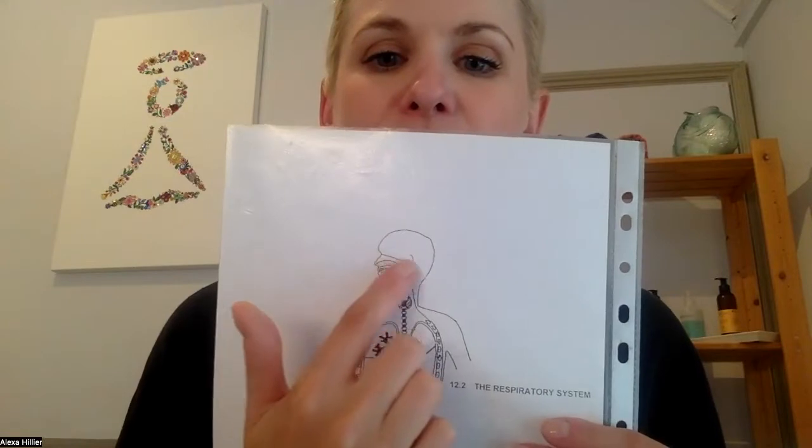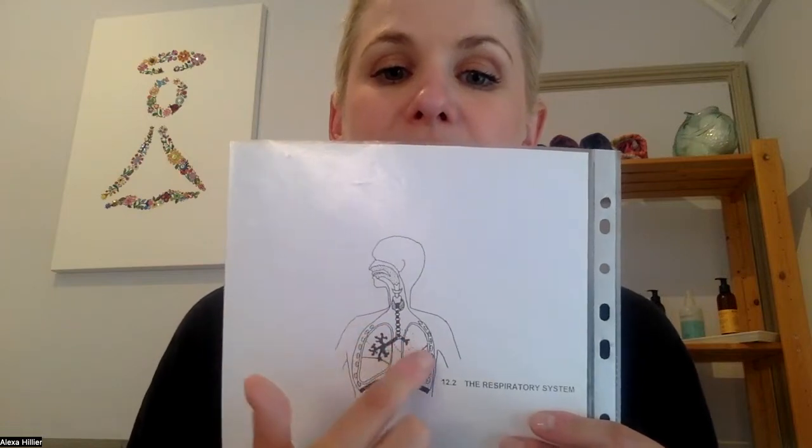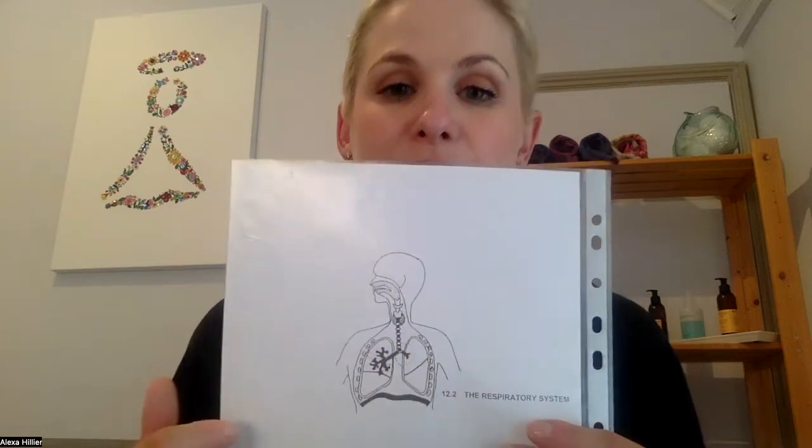What happens is we breathe in, and the main gas that we're wanting to get into the body is oxygen. So we're breathing in that air, coming in through the nose or the mouth, past the pharynx at the back of the throat, down into the trachea, the bronchi, through the bronchioles and into the alveoli.